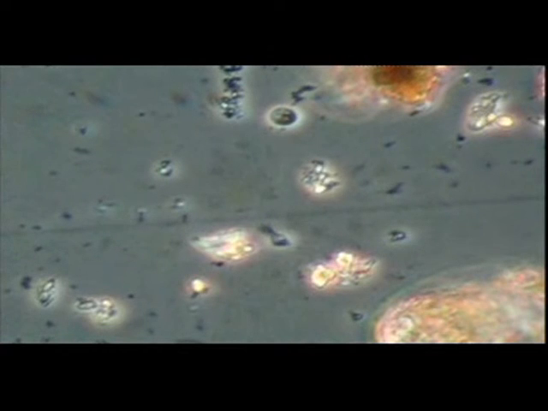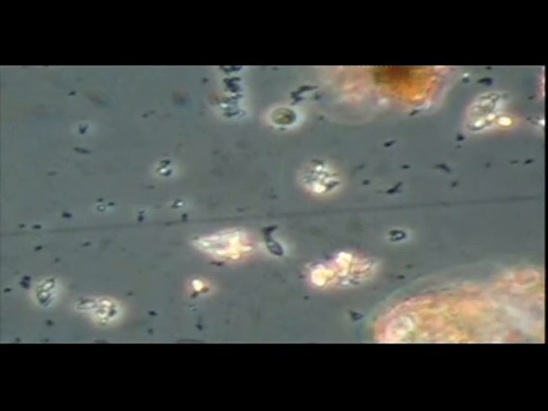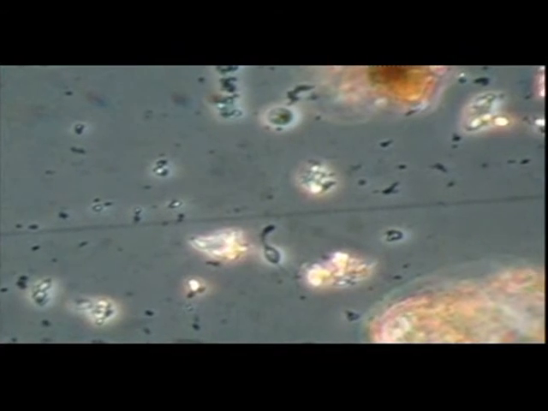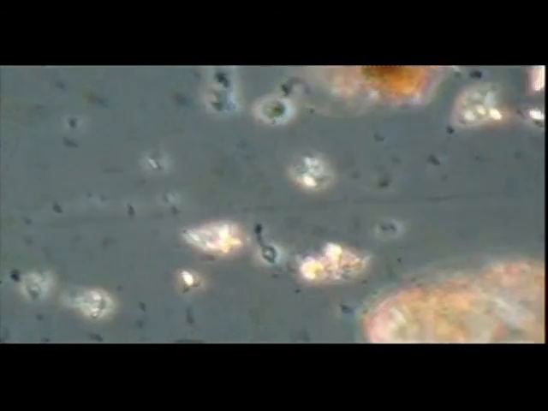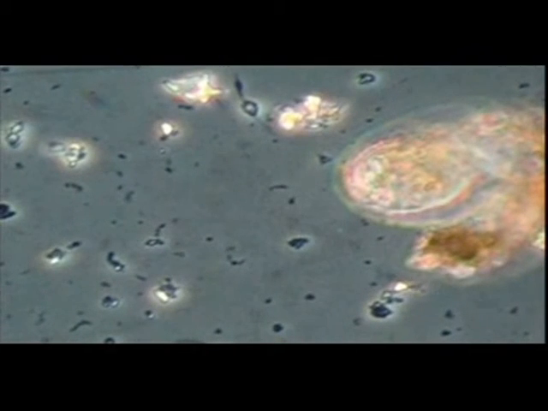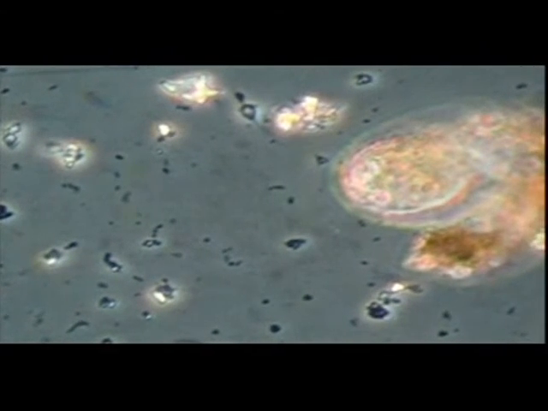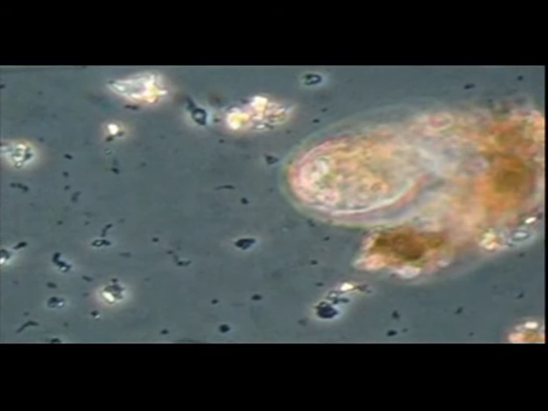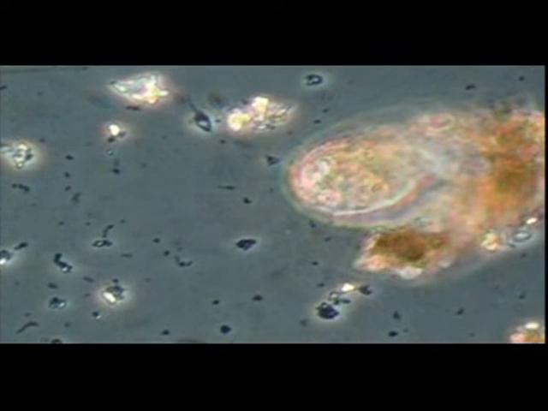The first example of soil flagellates is a small Cercomonas species with two flagella, one pointing forwards and the other trailing behind. Note the amoeboid extension at the back where bacteria are being engulfed. There are many species of Cercomonas in the soil. Most are larger than this specimen. This body is about 8 microns long.